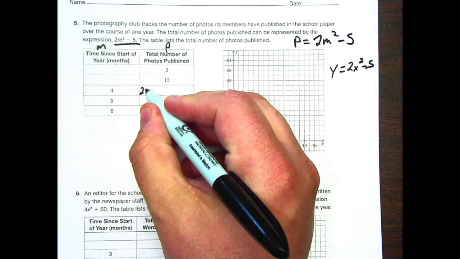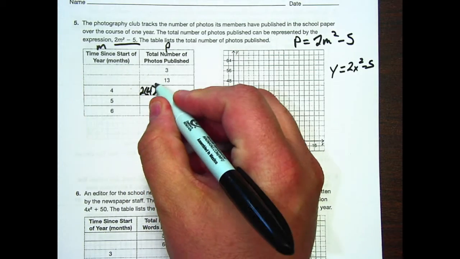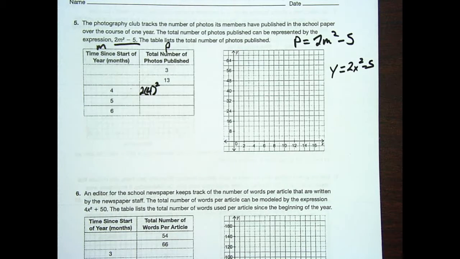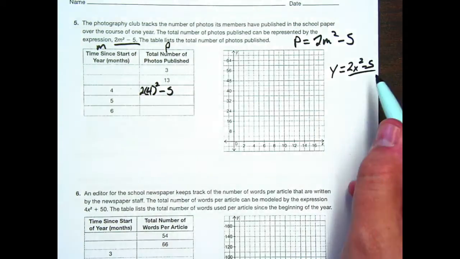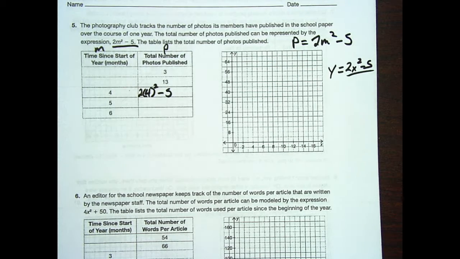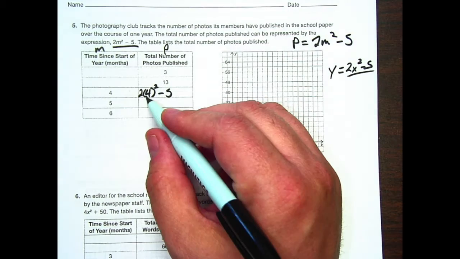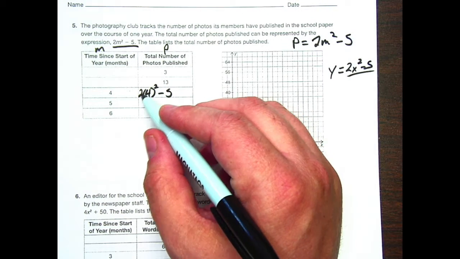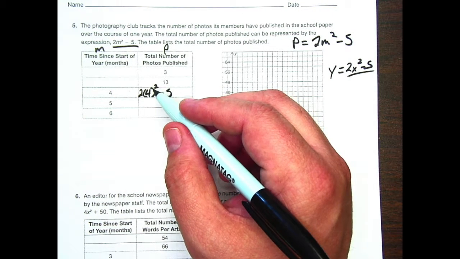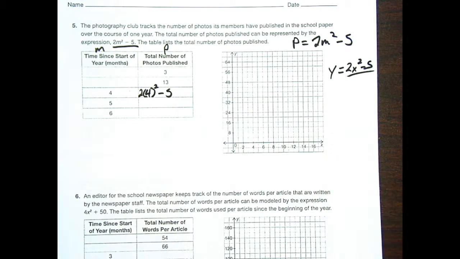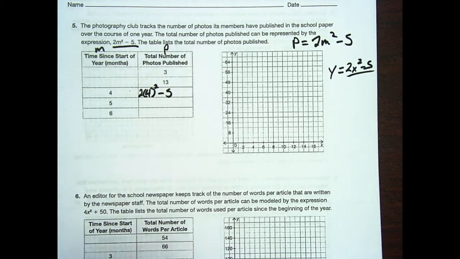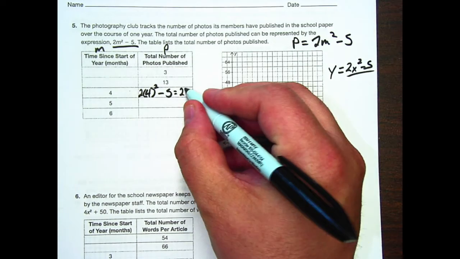So I'm going to say 2 times 4 squared. Wherever there's an m, I'm going to plug in a 4, and then I'm going to subtract 5. So I'm using this equation, but I'm plugging in 4, my input value, right? So what's 4 squared? 16. What's 16 times 2? 32. What's 32 minus 5? 27. Okay, so we got 27.